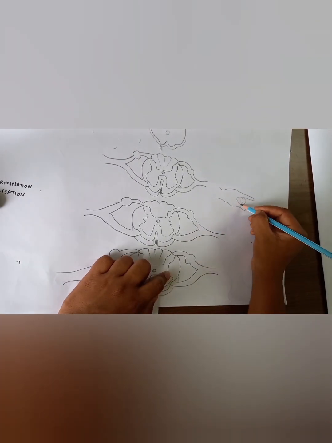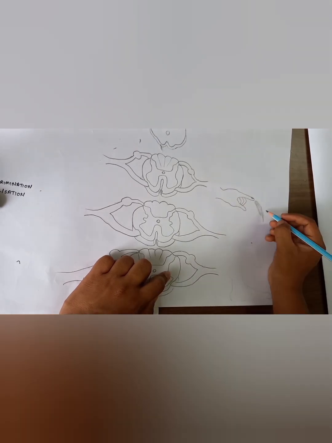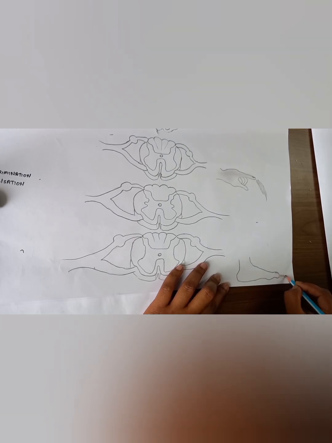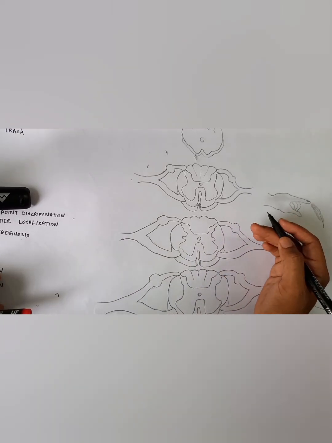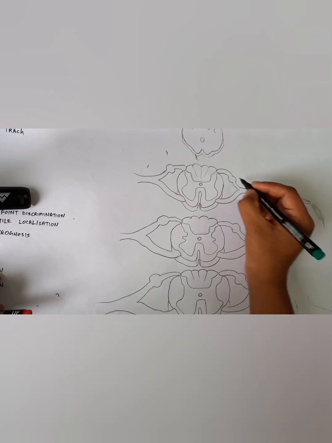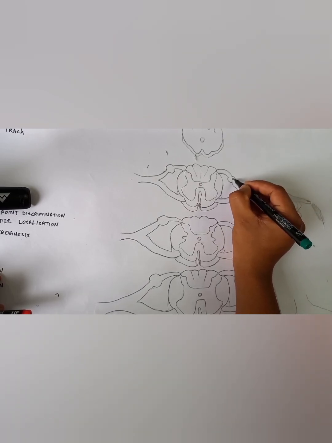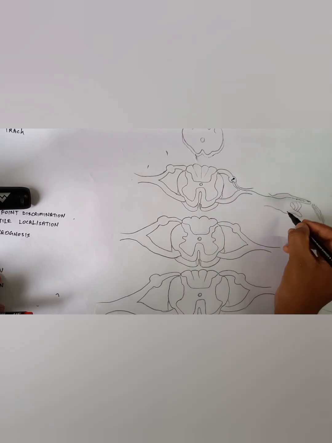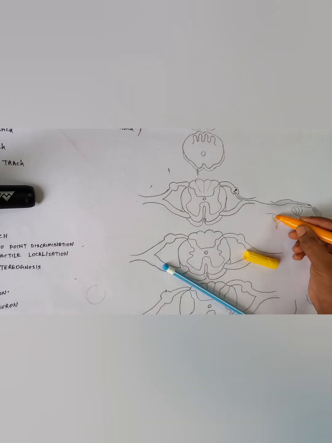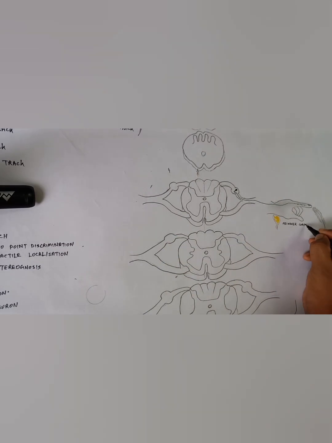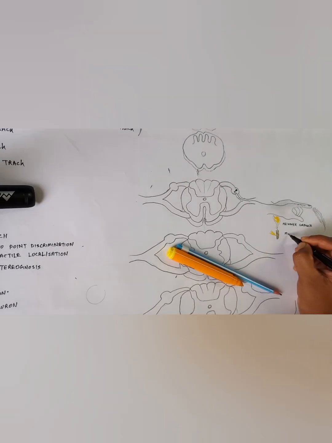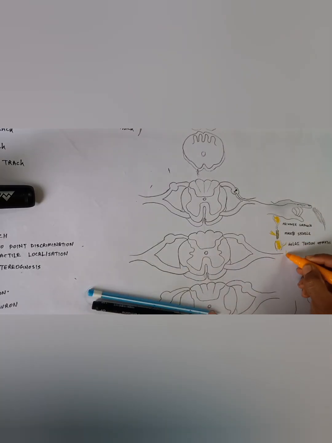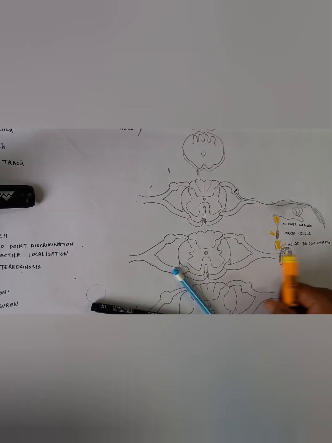Now I am drawing the upper part of the body, such as the upper limb, and the lower part of the body, such as the lower limb. The first order neurons are pseudo-unipolar neurons having a cell body, a central process, and a peripheral process. The cell body of the first order neuron is present in the DRG of the spinal nerve, and the peripheral process is connected to the peripheral receptors such as Meissner corpuscle, muscle spindle, Golgi tendon apparatus, and the Pacinian corpuscles.